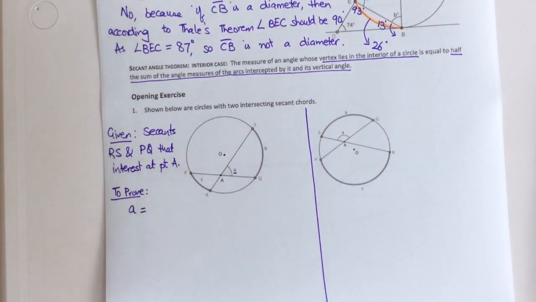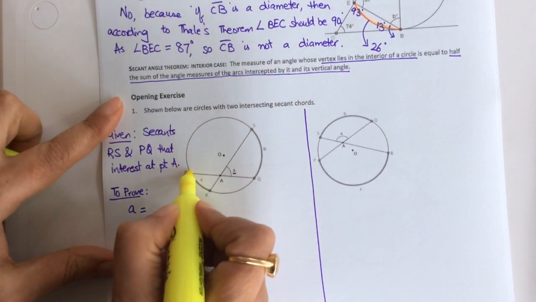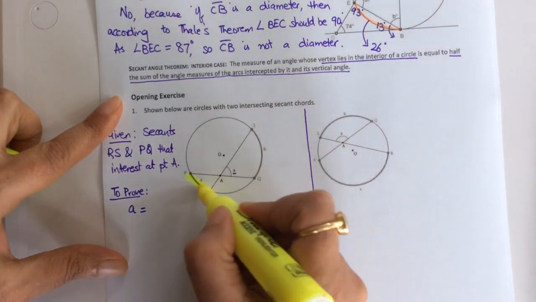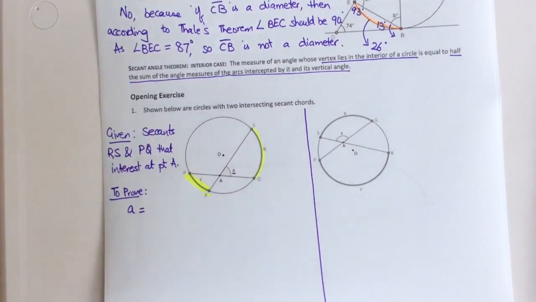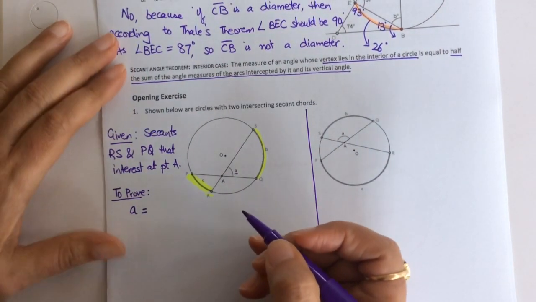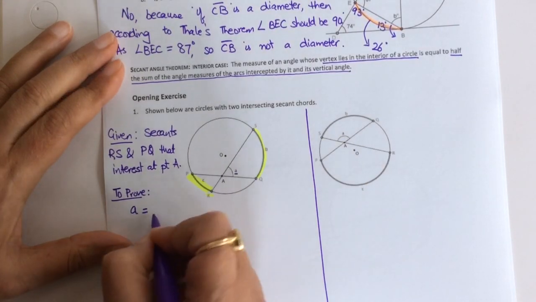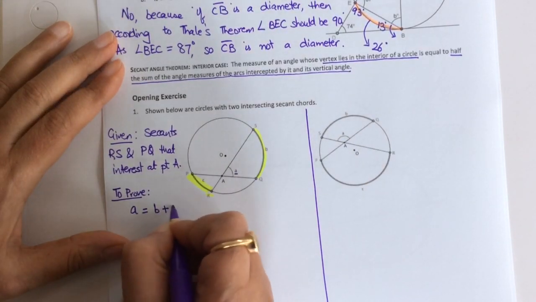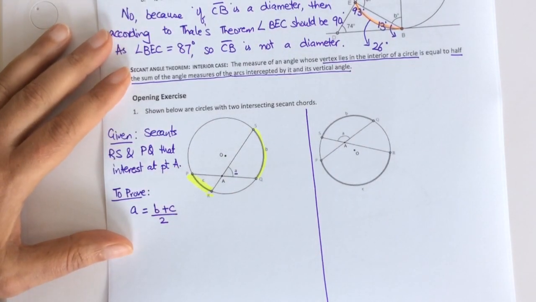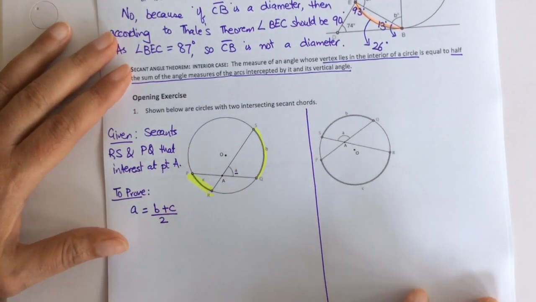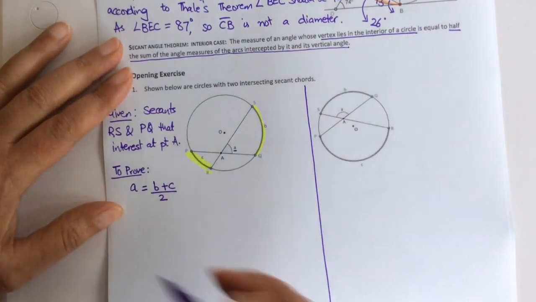The arcs that are intercepted by angle A are this arc PR and QS. So these are the two arcs. So the secant angle theorem says that A should equal (B plus C) divided by 2. And that is our secant angle theorem.